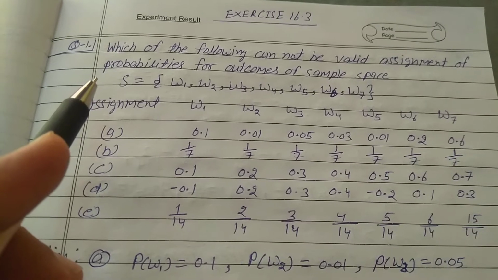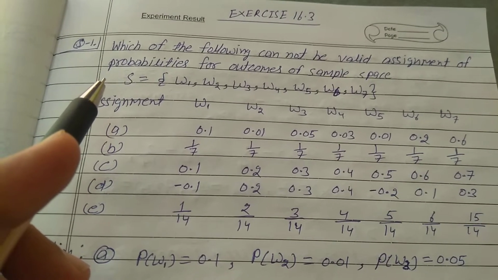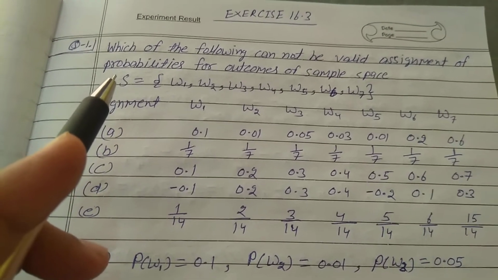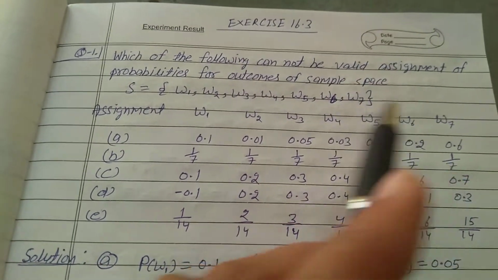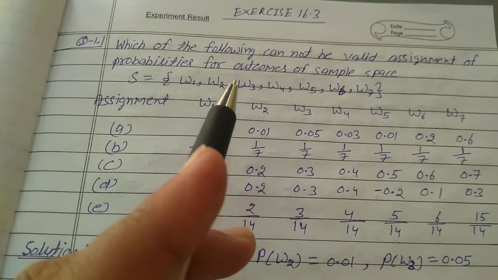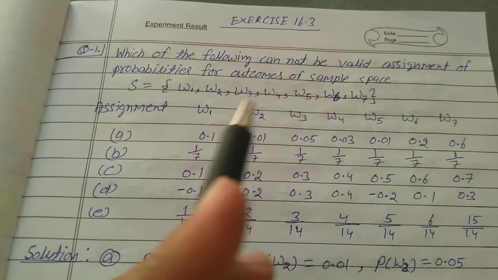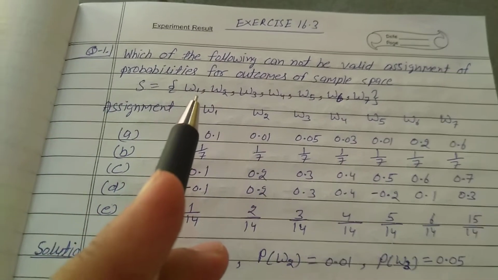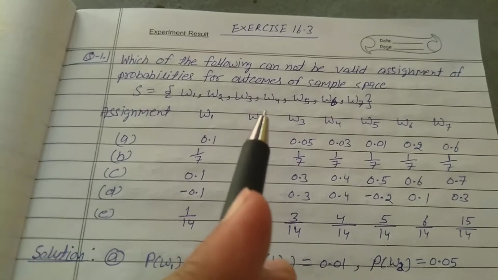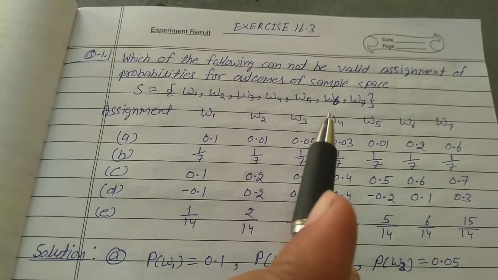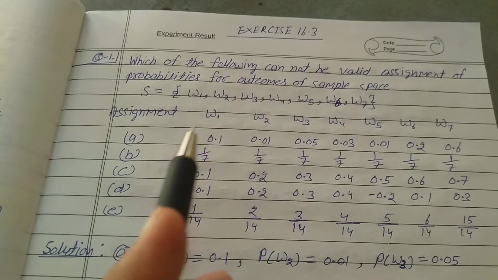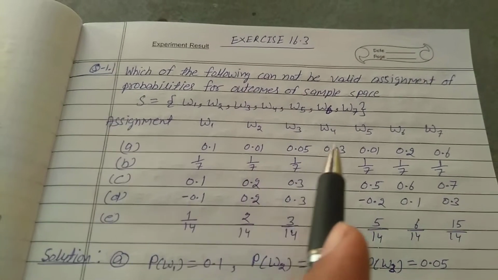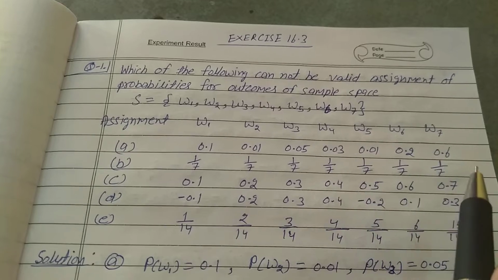Explain question number 6, exercise 16.3, class 11th. Which of the following cannot be valid assignment of the probability for outcomes of the sample space S = {ω1, ω2, ω3, ω4, ω5, ω6, ω7}?